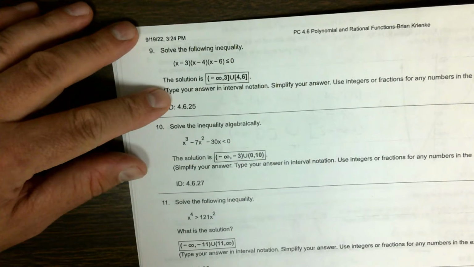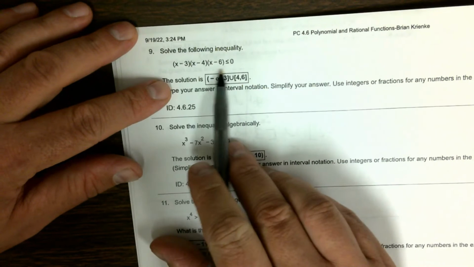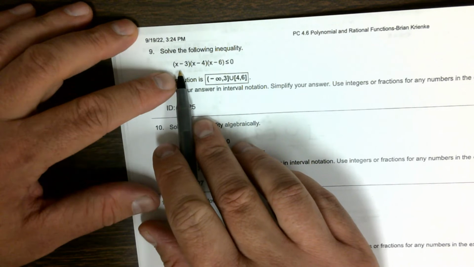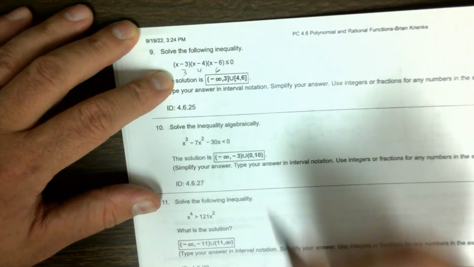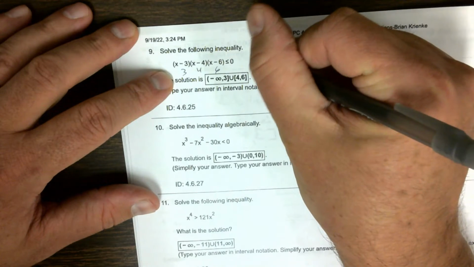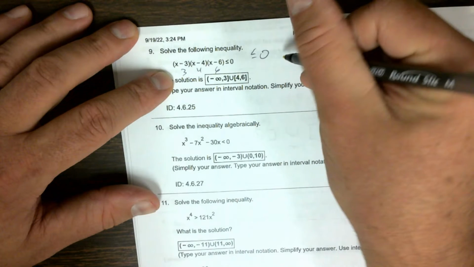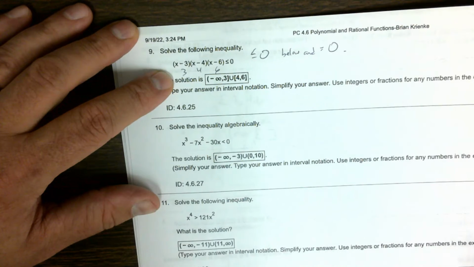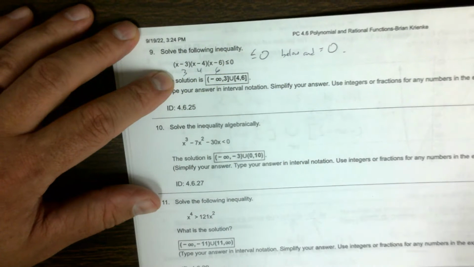Now on this one, you're given this already factored. And so if you just flip your signs, you can see 3, 4, and 6 are your x-intercepts. And we want less than or equal to 0. So that means below and equal to 0, like below the x-axis.